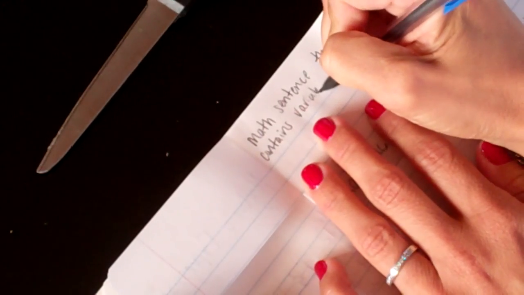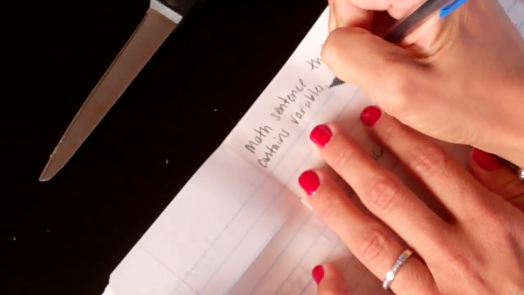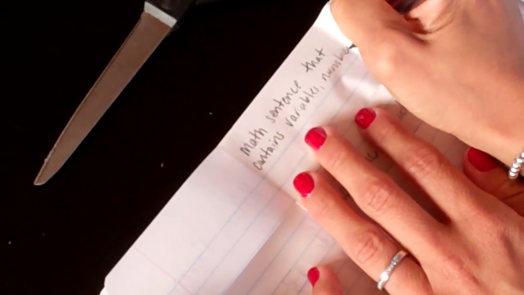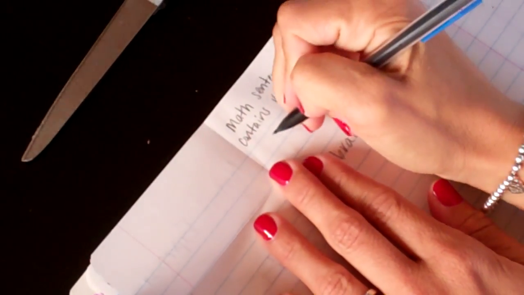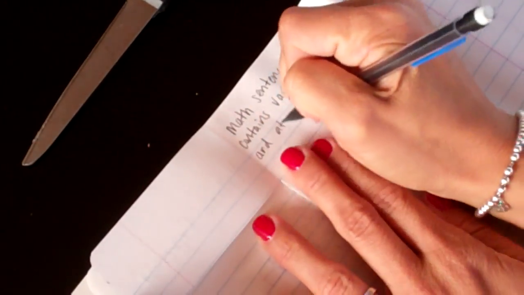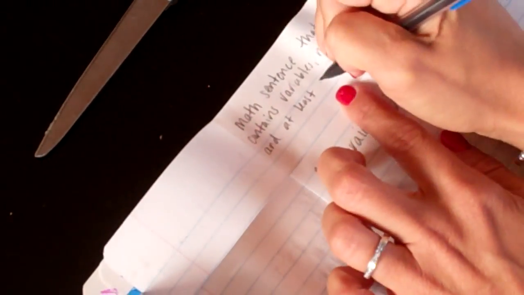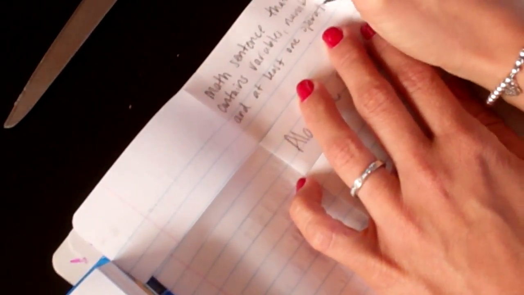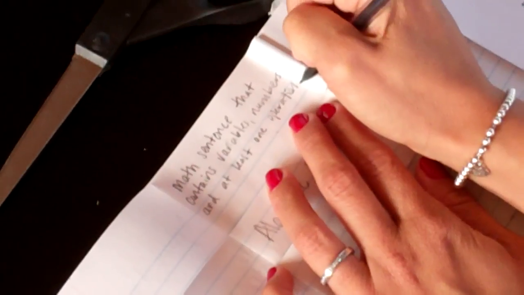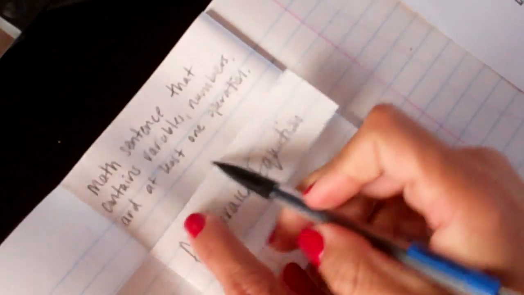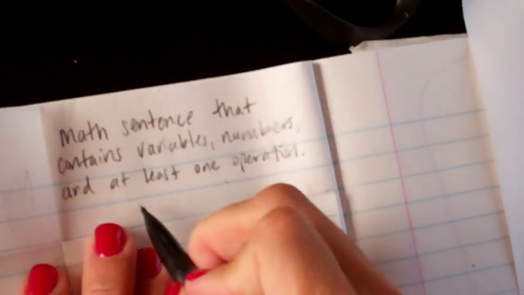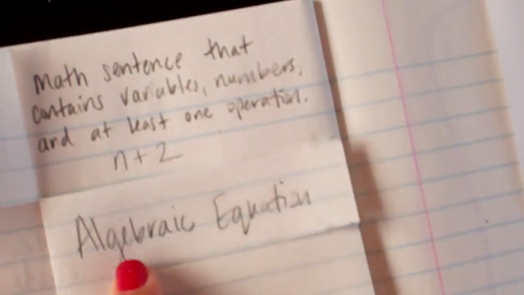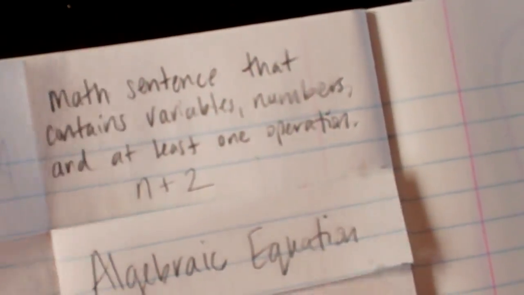variables, because that's where you get the algebraic part, numbers, and at least one operation. Could be more than one operation, because it'd be longer. Okay, so there's my definition, and of course I like to have examples. So n plus 2 is my example of an algebraic expression.